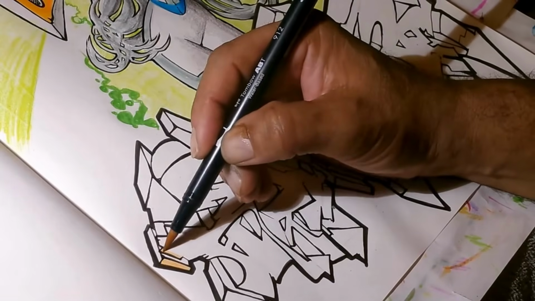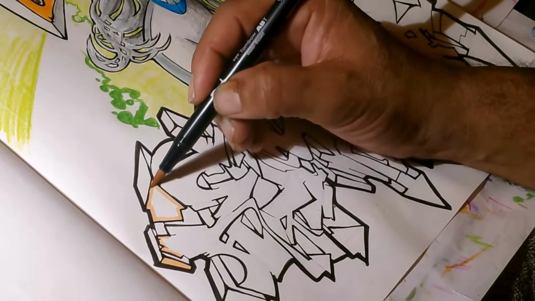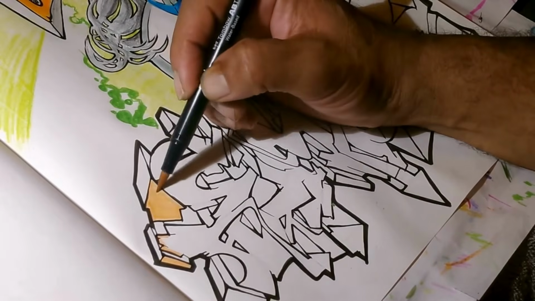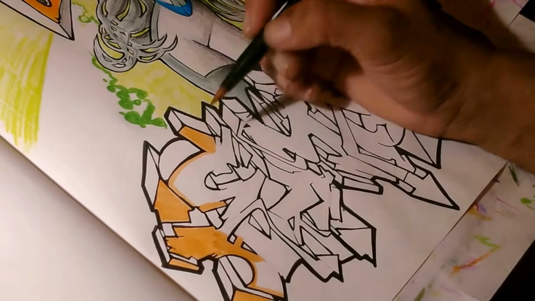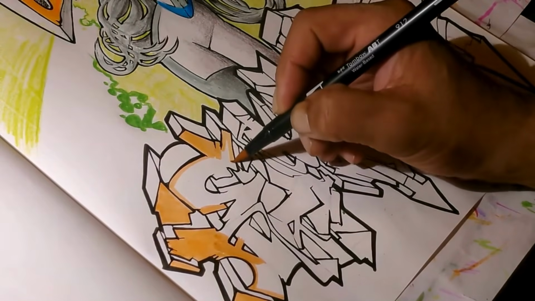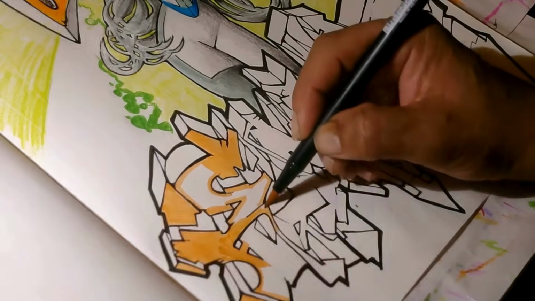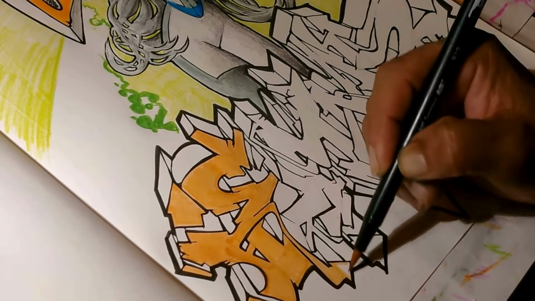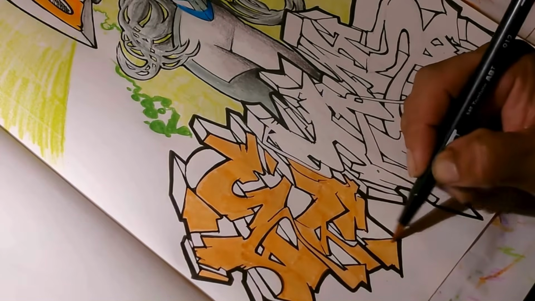Stage 6, coloring the graffiti piece. Now on to coloring the graffiti letters. For this piece I didn't use the color wheel because brown isn't traditionally on it. I colored the letters with light brown markers and added darker brown using colored pencil. This piece uses a monochromatic color scheme, meaning one color in different values from light to dark.